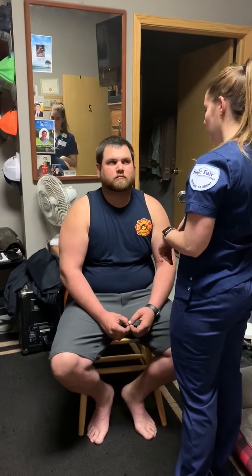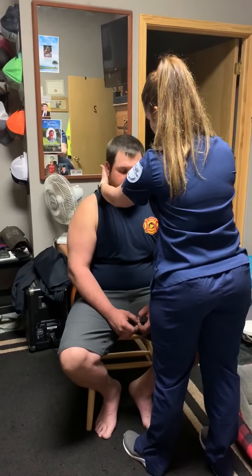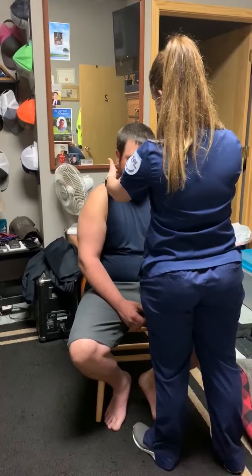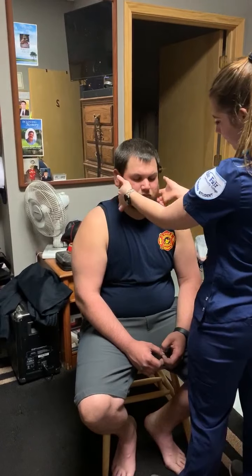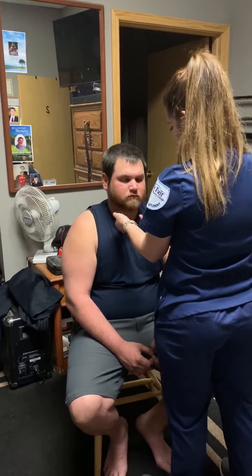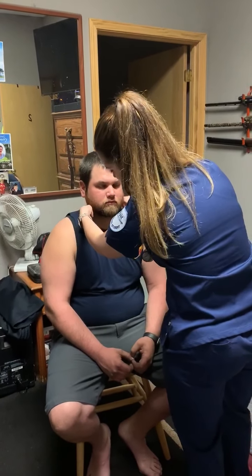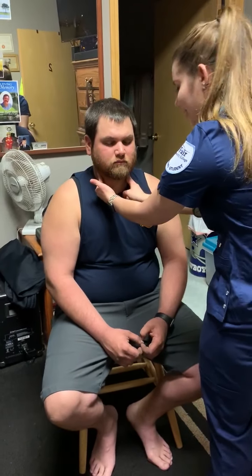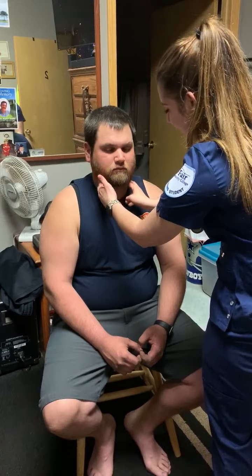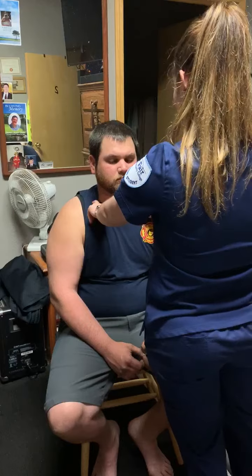I'm also going to palpate his lymph nodes. I'm going to start on the back, occipital. Tell me if you have any tenderness. Postauricular, preauricular, submandibular, submental, also posterior cervical, which is on the back side of his neck, and submandibular, and then his preauricular, or anterior cervical, and then his supraclavicular. Any tenderness there? Okay, good.